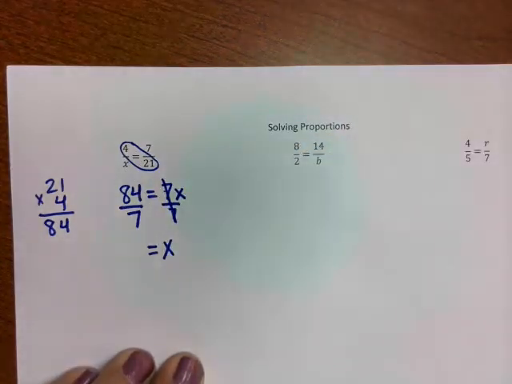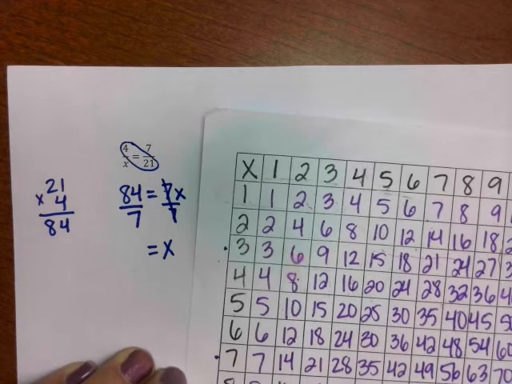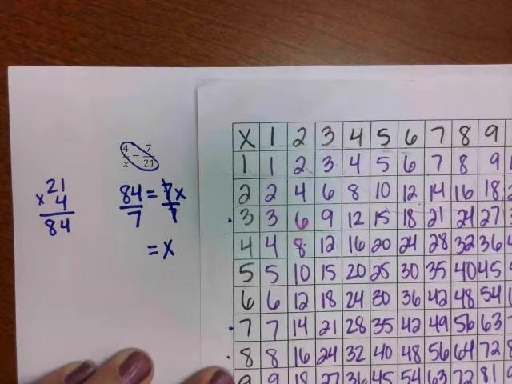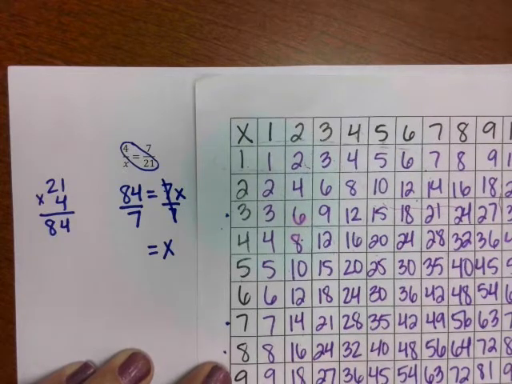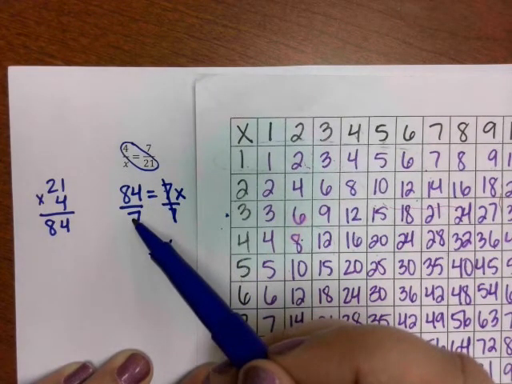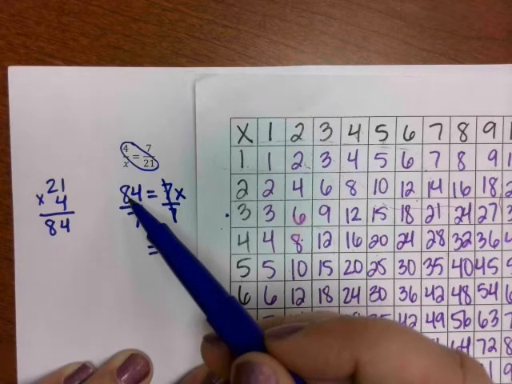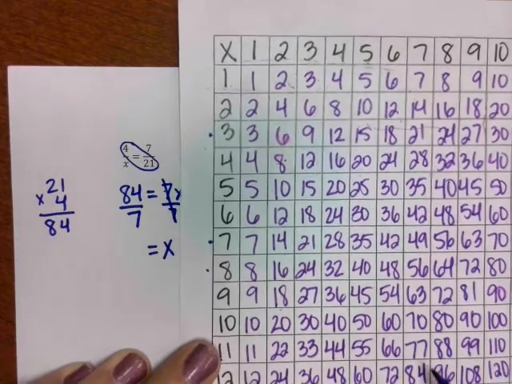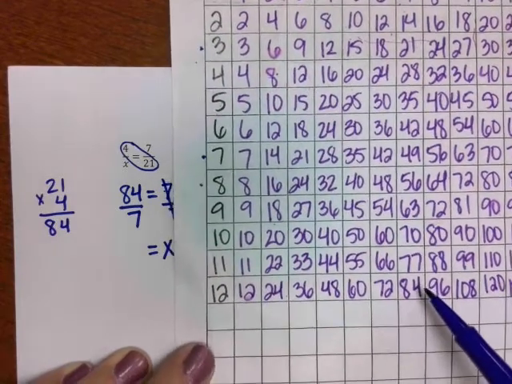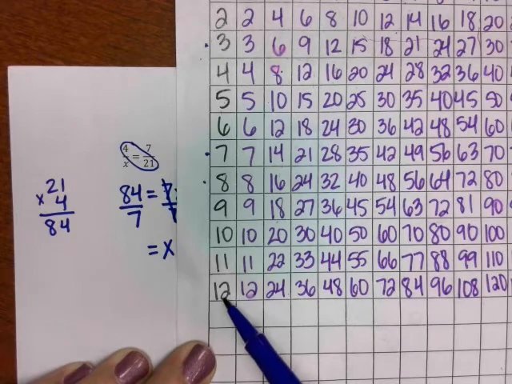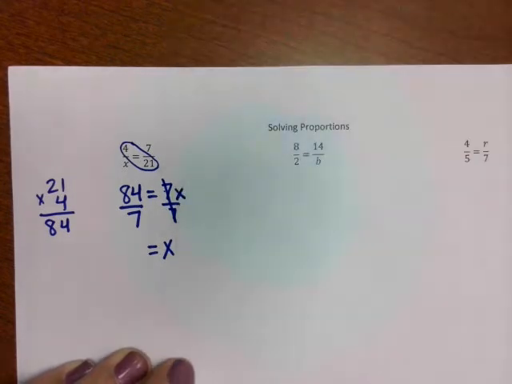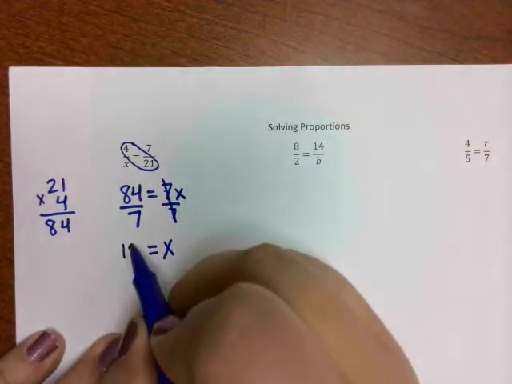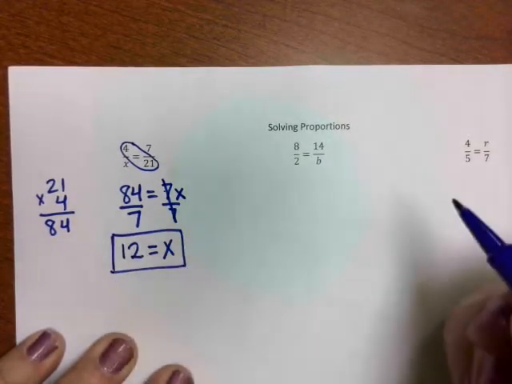You should know that, but if you don't, I always encourage you to use your chart. I actually have put one on the Canvas page at the bottom of the agenda, so you have one that you can refer to easily. When we're doing 84 divided by 7, we go to the 7 column and look for 84 without going over. That's way at the bottom, exactly 84. To get my answer, I move over to the left and I get 12. That's a basic fact you should know, but the chart's there to help you. So 84 divided by 7 is 12, so x is equal to 12.